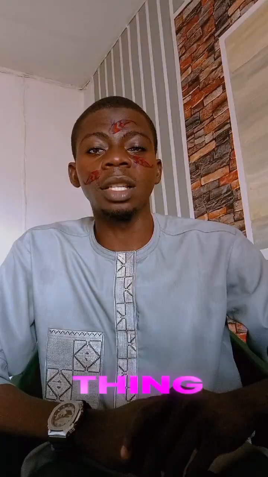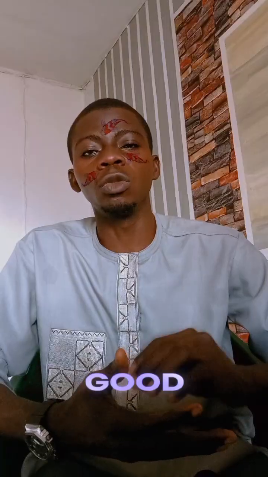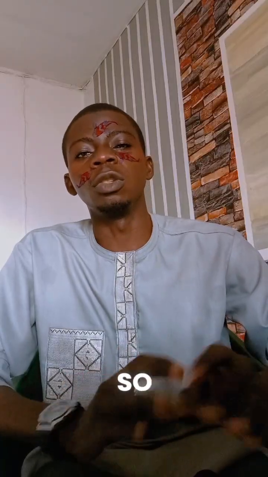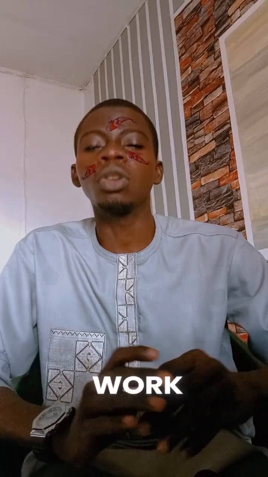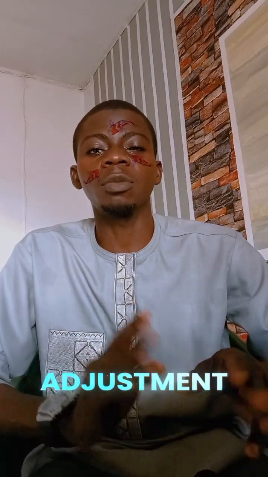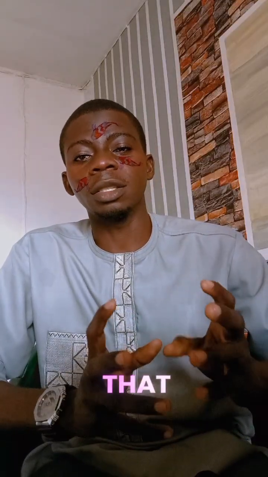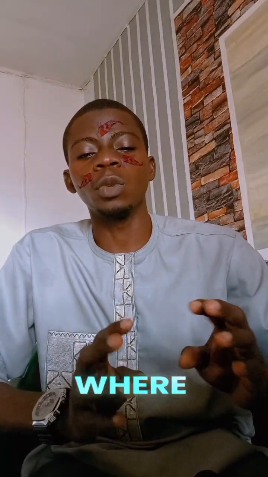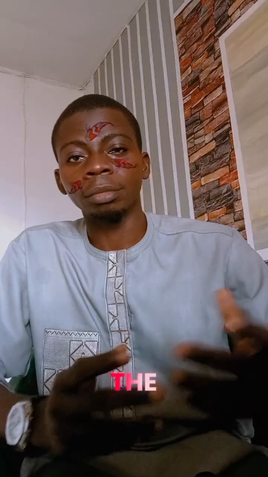And the last thing is poor supervision. If there is no adequate supervision, there will not be good attention to details. There will not be monitoring in every aspect of the work to see that this place needs adjustment, this place needs a better finishing. So these three things that I mentioned are where all these problems will fall. So let me start with those signs.